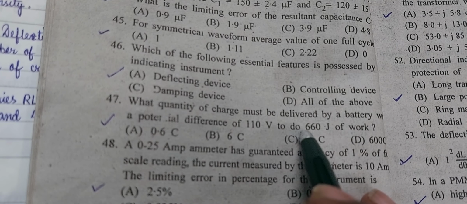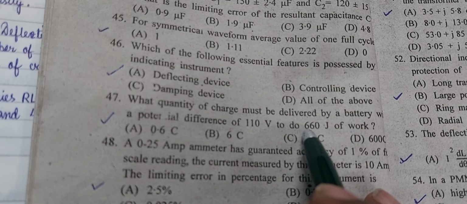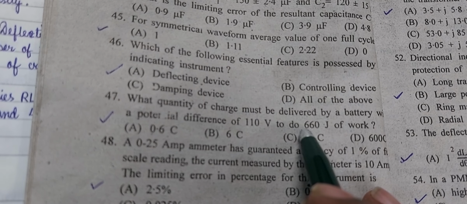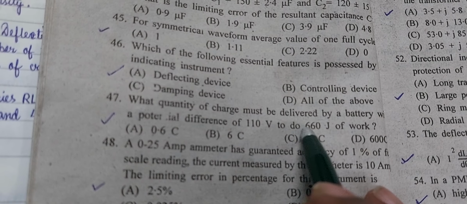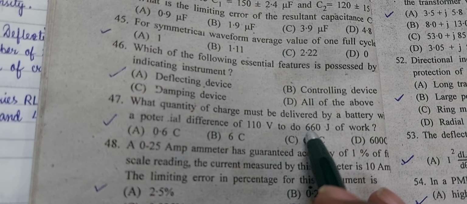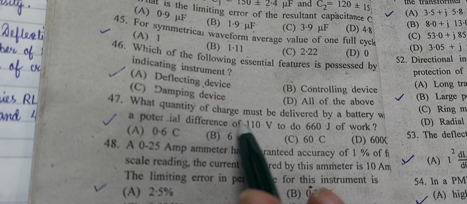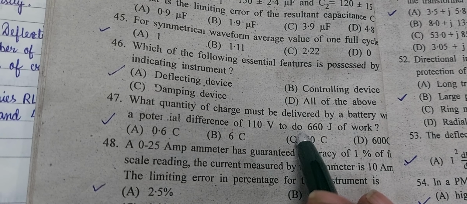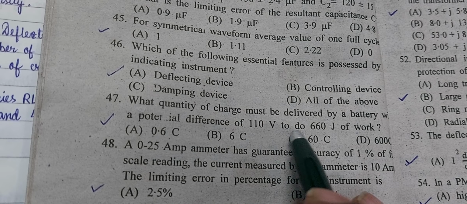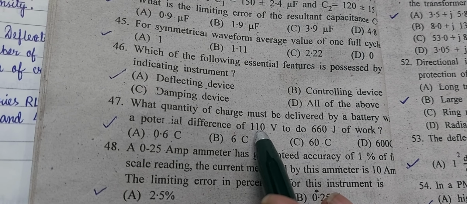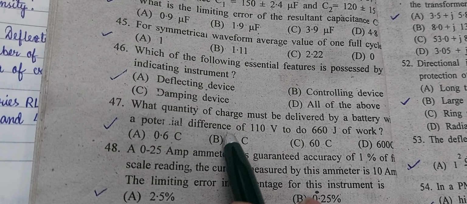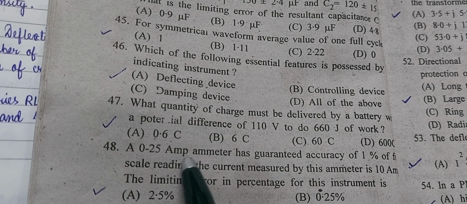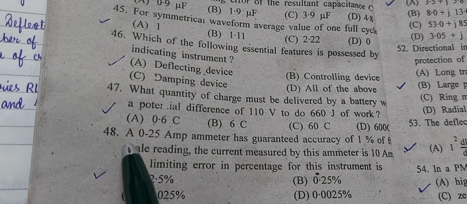So we have a formula, everybody must be knowing it, that Q is equal to CV, where Q is the work, C is the charge, and V is 110 volt. So the charge is equal to Q by V, which is 6 coulomb, the right answer, B.